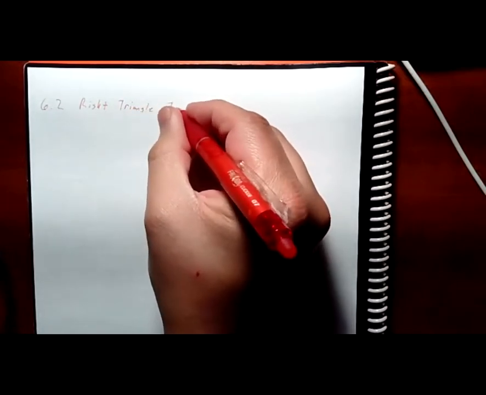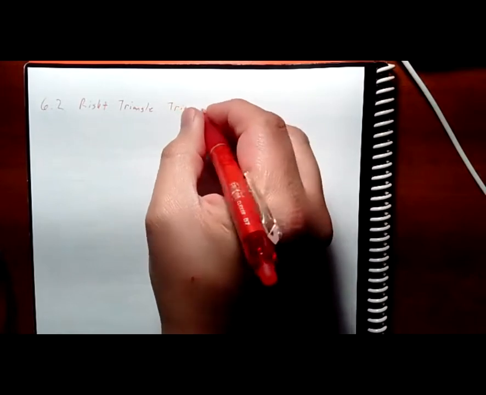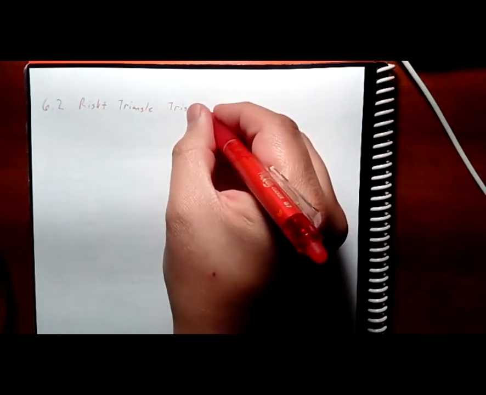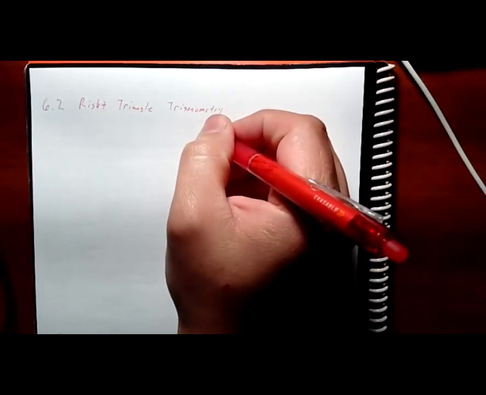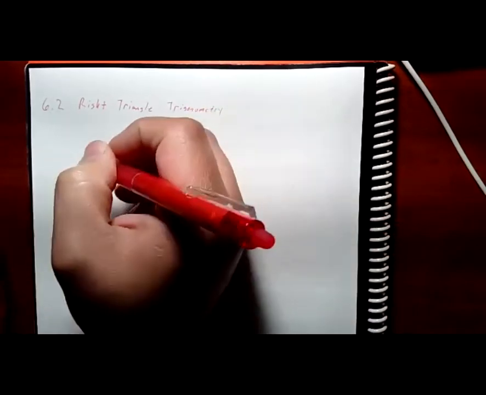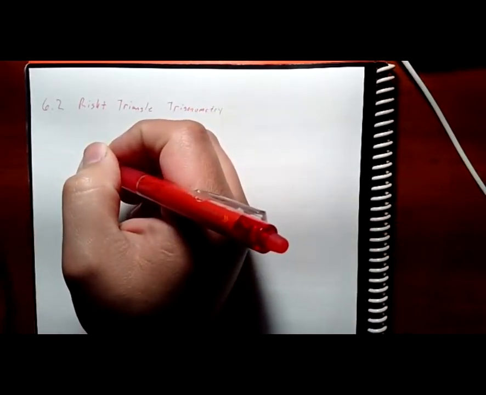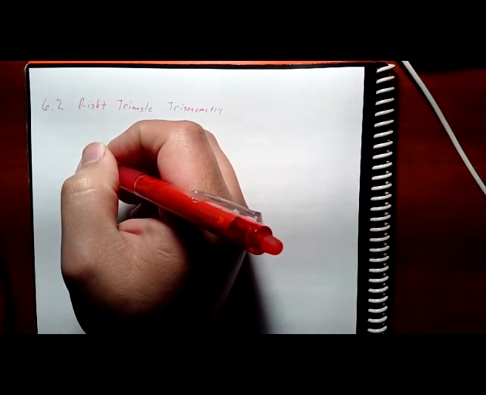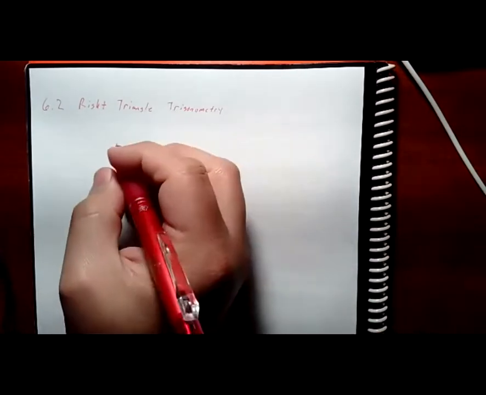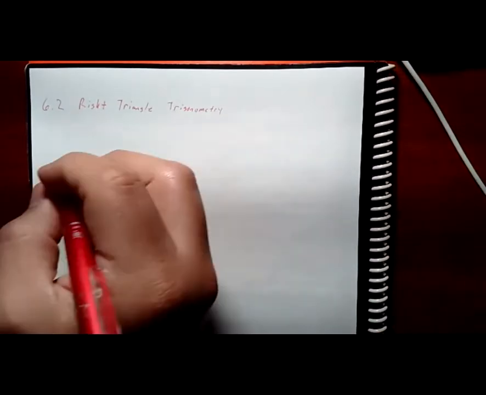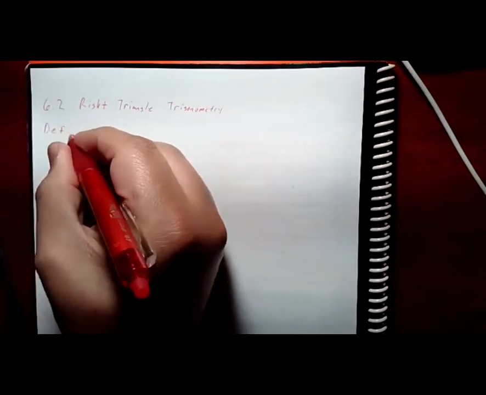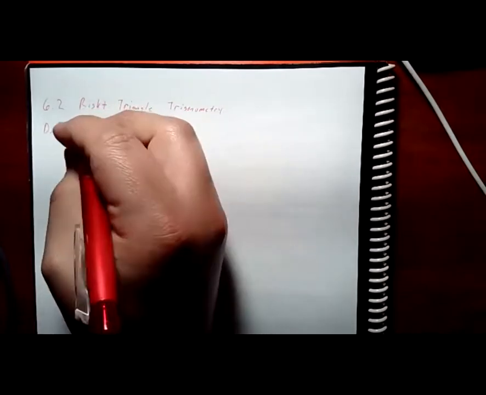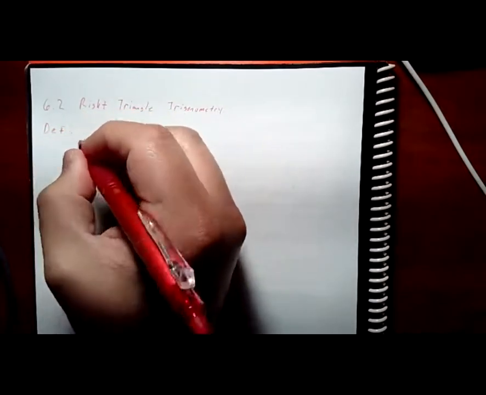Right triangle trigonometry. All right. So we're going to define each of the trig functions. So we're going to start getting into the actual pre-cal stuff, or a little more today. Definition.